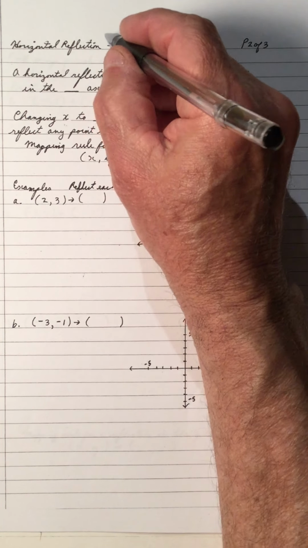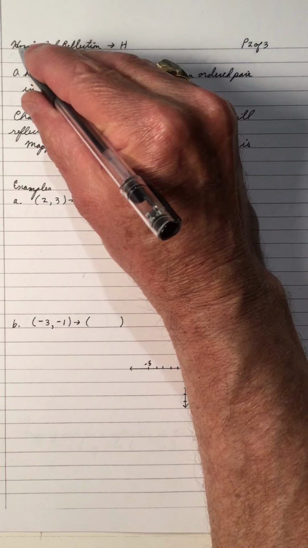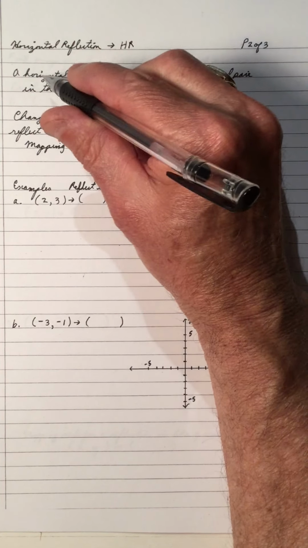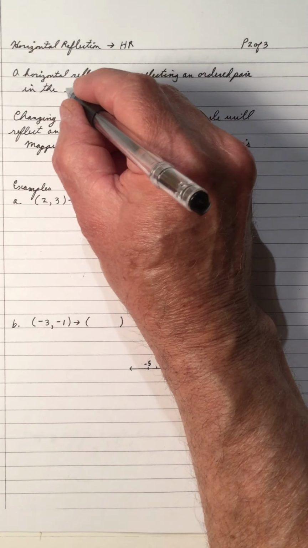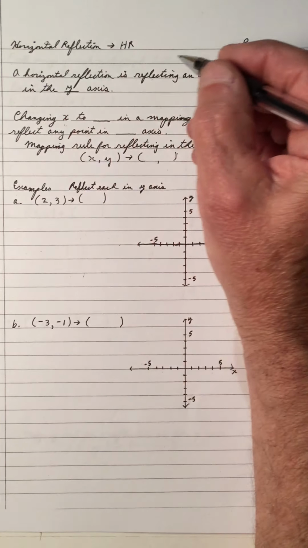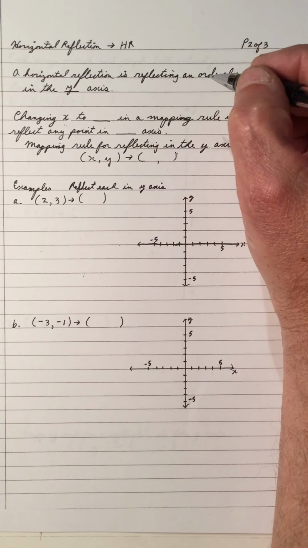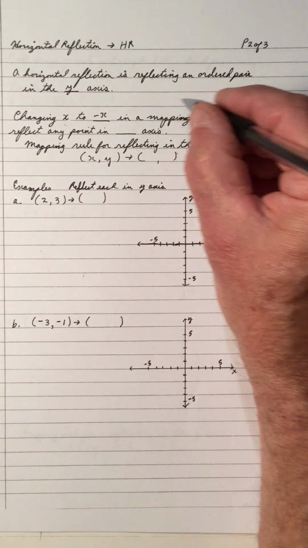Horizontal reflection is denoted by HR. A horizontal reflection is a reflection of an ordered pair in the y-axis. When you reflect horizontally, you reflect in the y-axis, going sideways. You change x to negative x in a mapping rule.